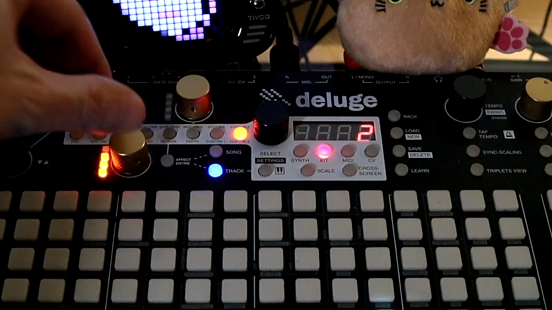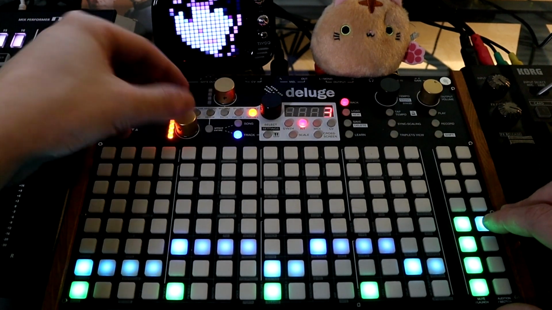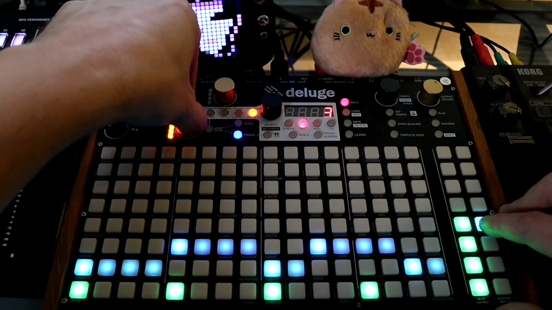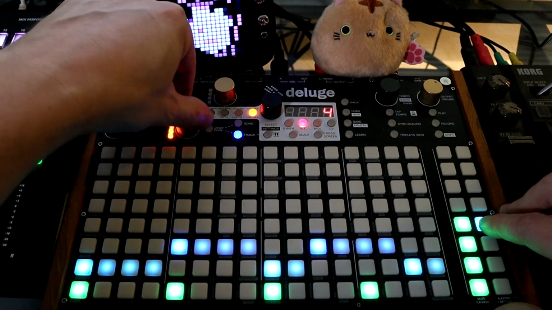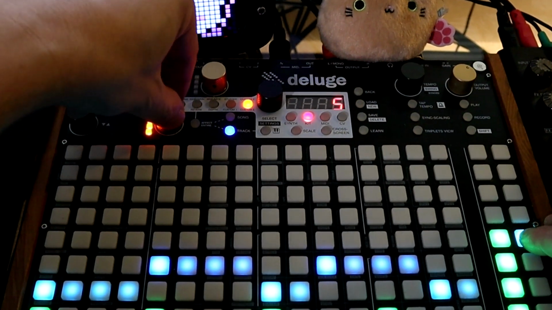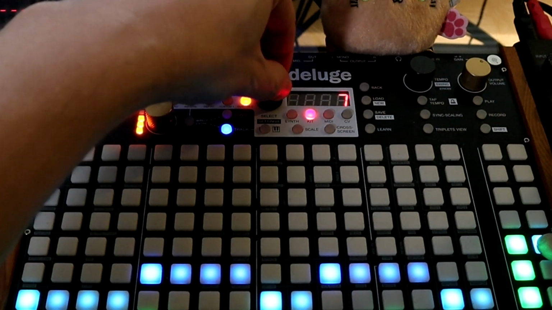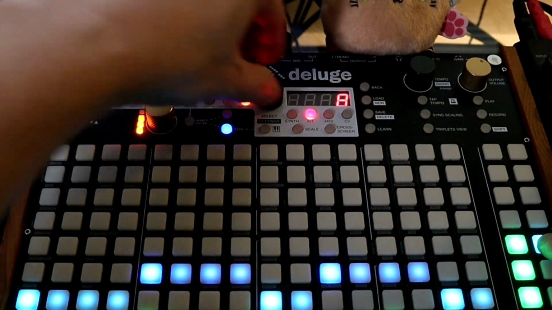we're getting into oscillator territory. And it's starting to glitch out. Let's go to 4 octaves. It changes that tone. 6, 7, and 8.